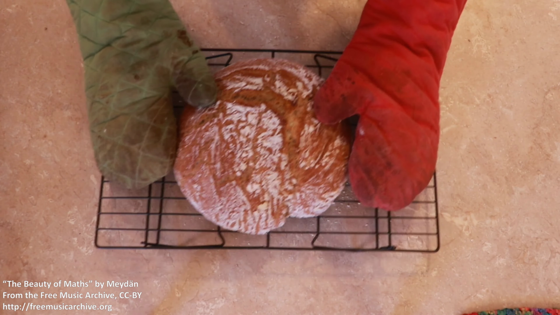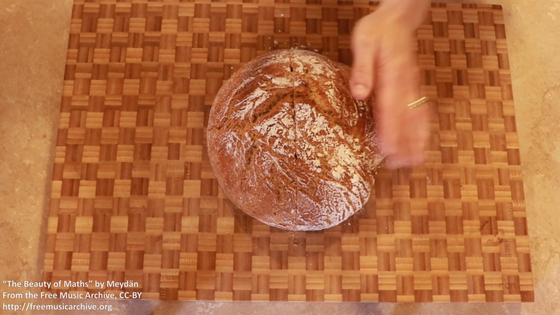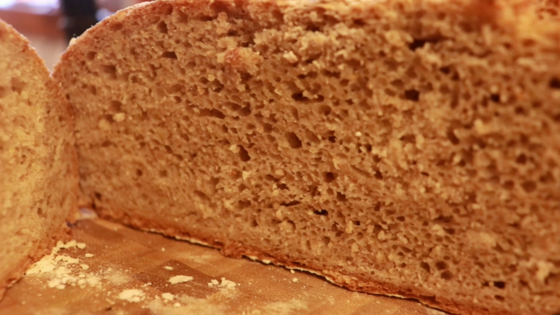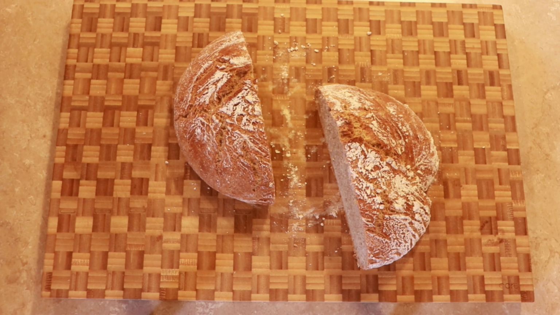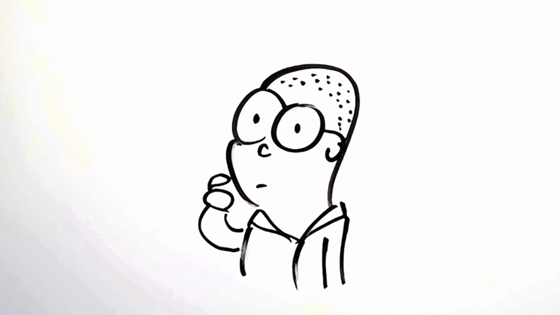When baked, the bread is airy and light, with these little bubbles all through it. If you forget to add yeast, you end up with a dense, heavy bread. So we know that yeast produces the gas that makes bread dough rise. But what is the gas?